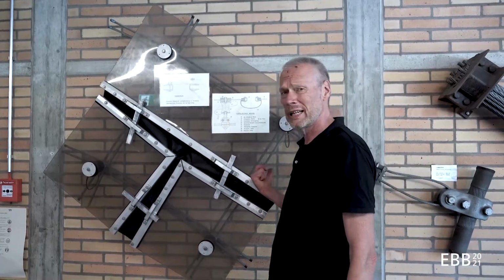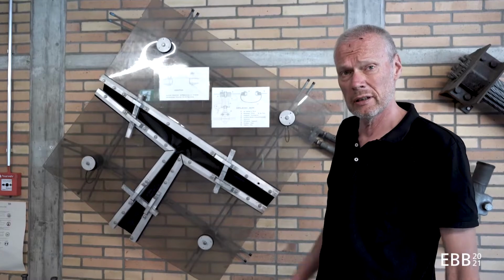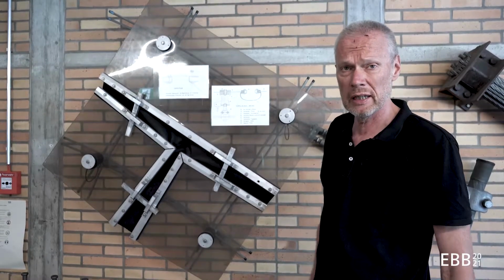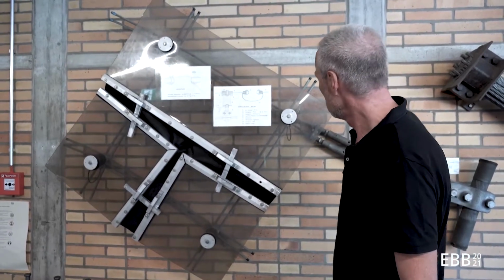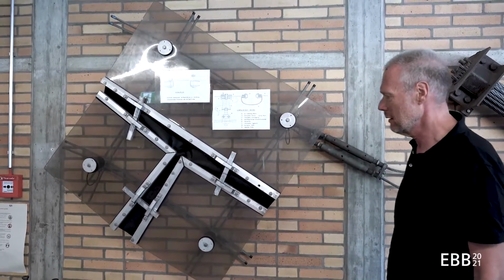I'm at the chair for metal construction of TUM, and behind me we have a section of the roof of the Olympic Games 1972, and you can see that the cables are made out of metal.